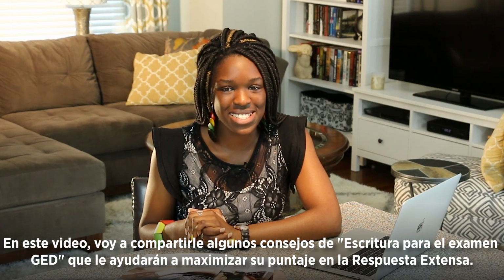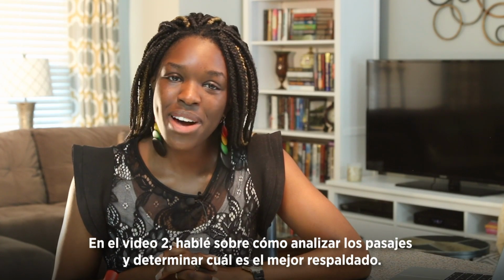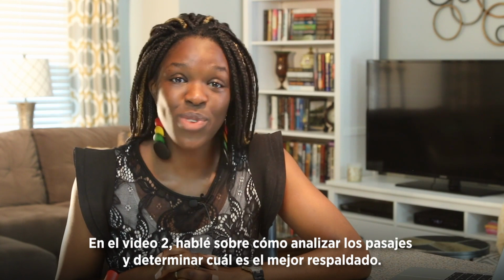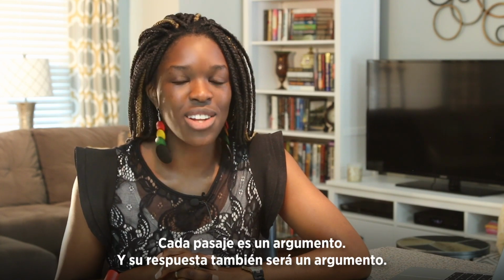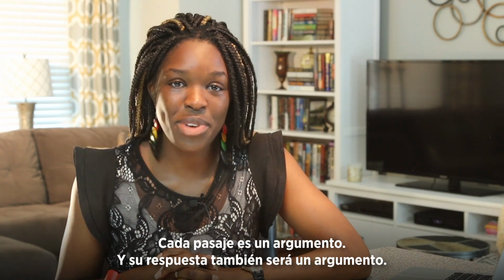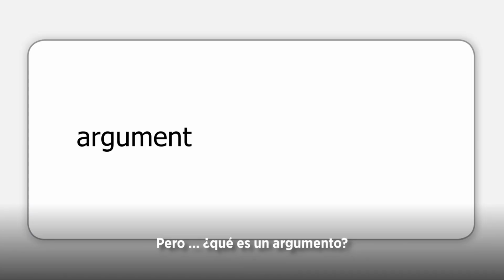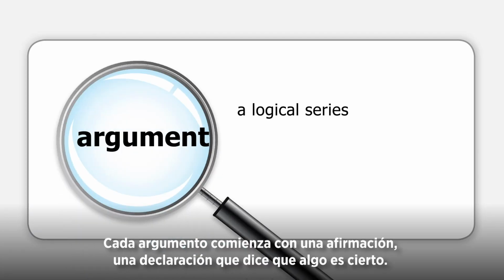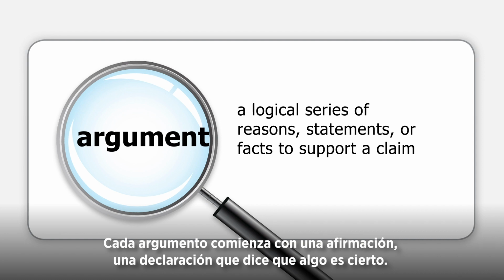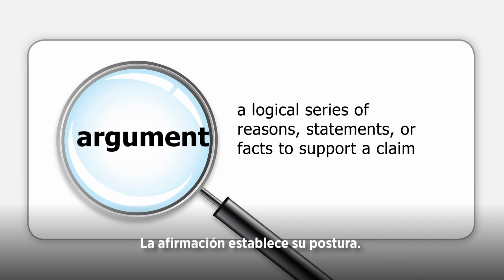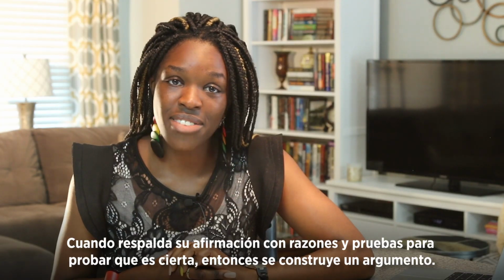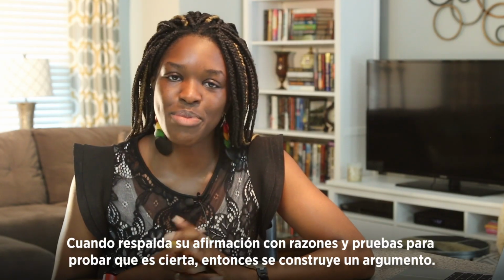on the extended response. In video 2, I talked about how to analyze the passages and determine which is stronger. Each passage is an argument, and your response will also be an argument. But what is an argument? Every argument starts with a claim, a statement saying that something is true. The claim states your position. When you support your claim with reasons and evidence to prove that it is true, you build an argument.